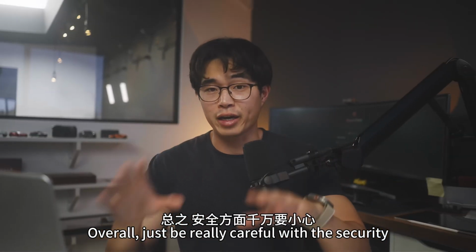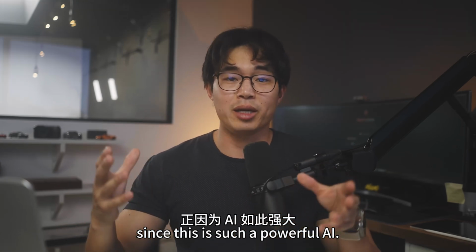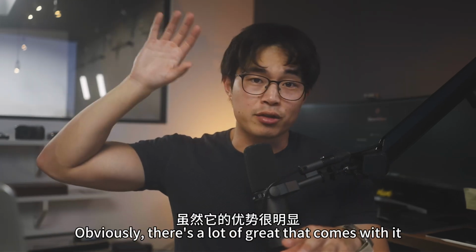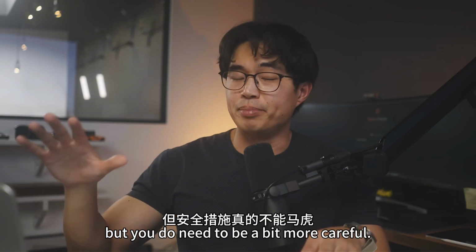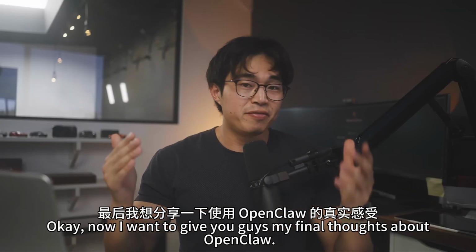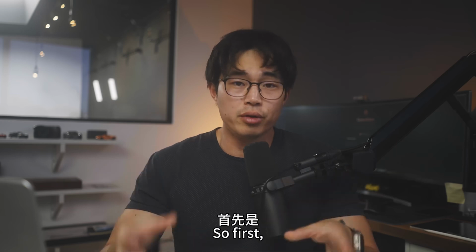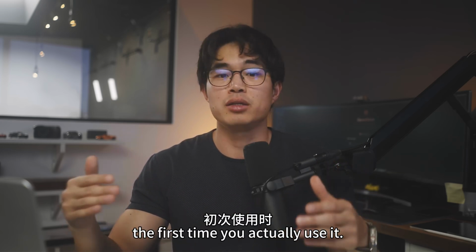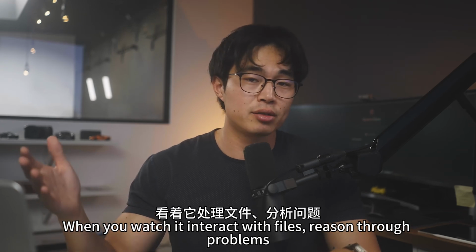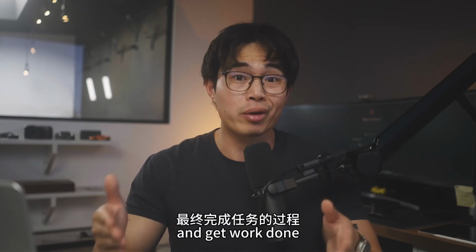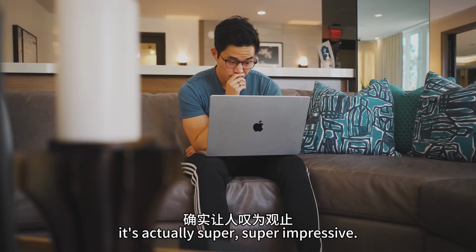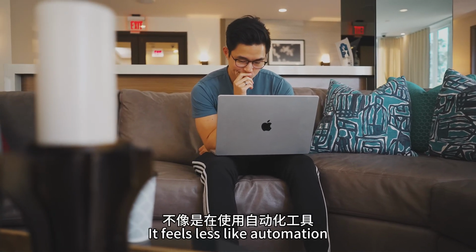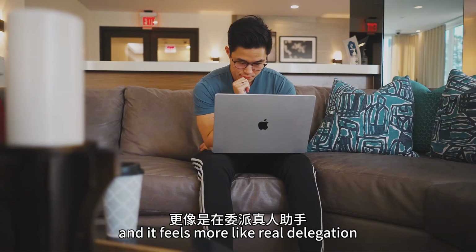Overall, just be really careful with the security since this is such a powerful AI. Obviously, there's a lot of great that comes with it, but you do need to be a bit more careful. Okay, now I want to give you guys my final thoughts about OpenClaw. So first, it really does give you that wow moment the first time you actually use it. When you watch it interact with files, reason through problems, and get work done, it's actually super impressive. It feels less like automation and more like real delegation, if that makes sense.